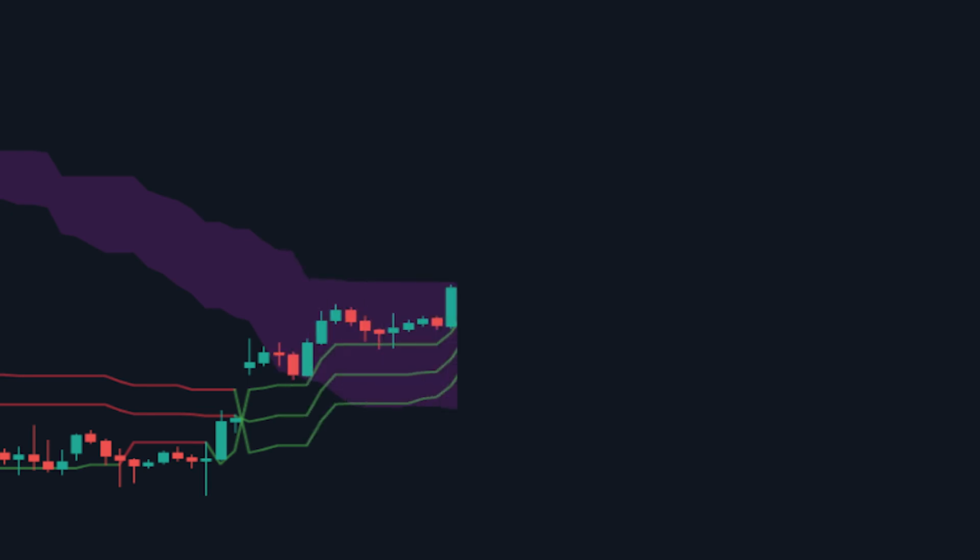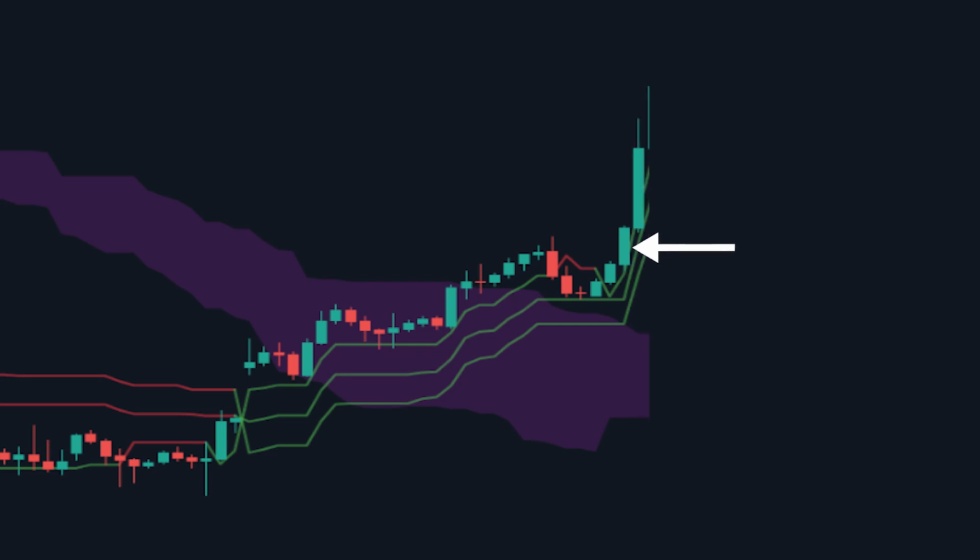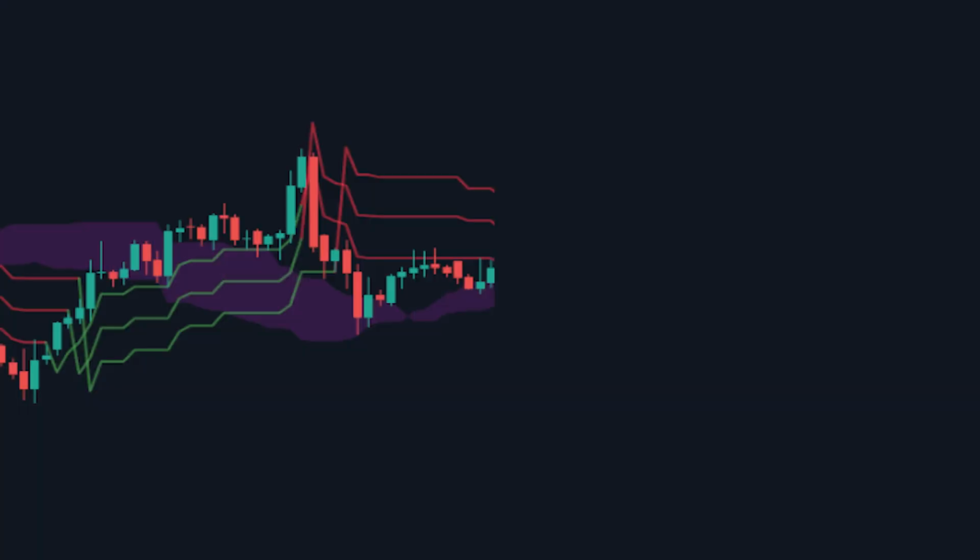Here a super trend line is green, but the price is still below the Kumo cloud, so we wait. Then the price enters the Kumo cloud, but we still wait until it's above the Kumo cloud. We make sure the super trend line is still green and then we enter the trade. Here's a short example. A super trend line is red. We don't enter until the price goes below the Kumo cloud. Once it does, we enter the trade.